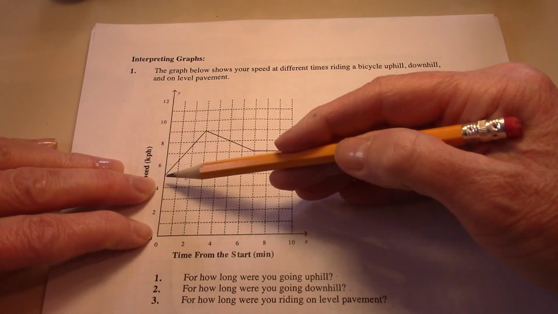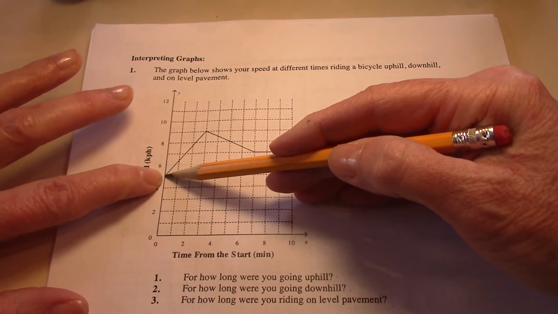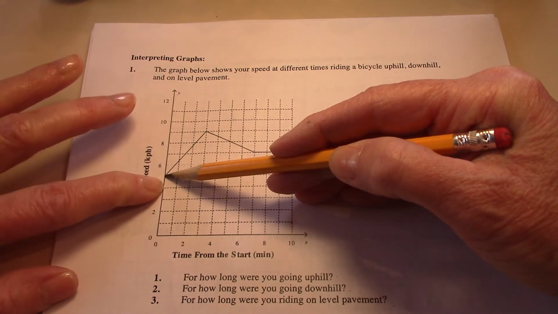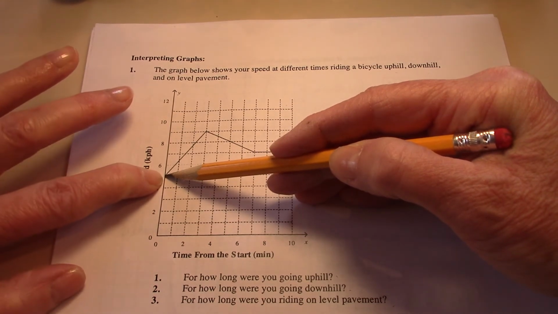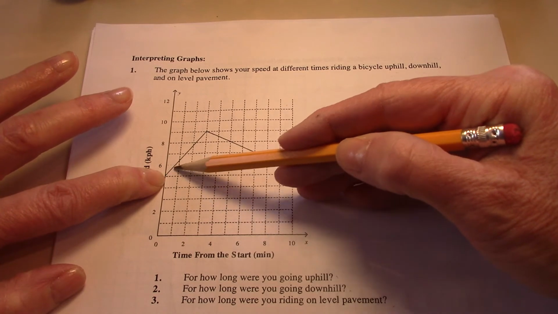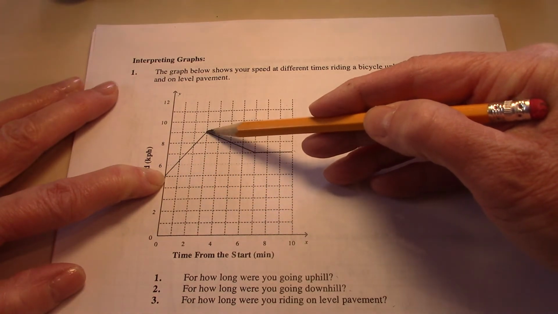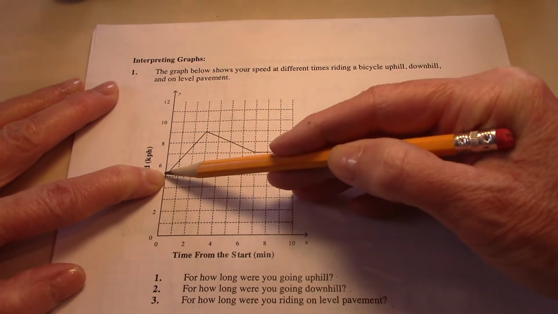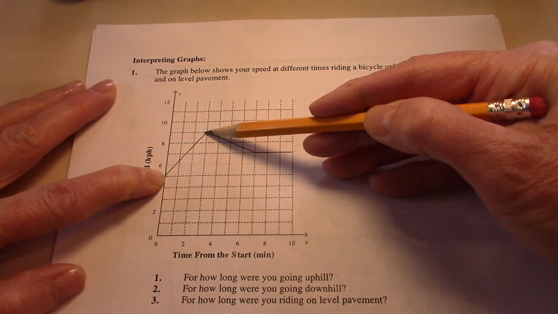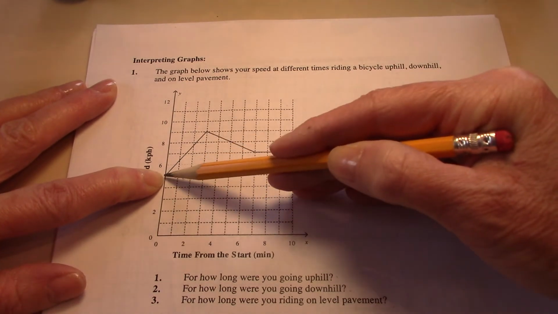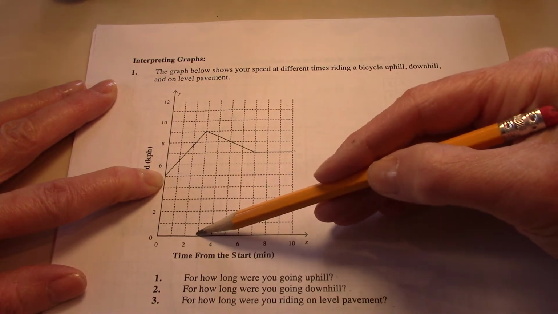Let's look at how this line is starting at, let's say, 5 kilometers per hour, and it's increasing, right? It got all the way up to 9. So this is getting faster. You with me? Speed is increasing here over 3 seconds.